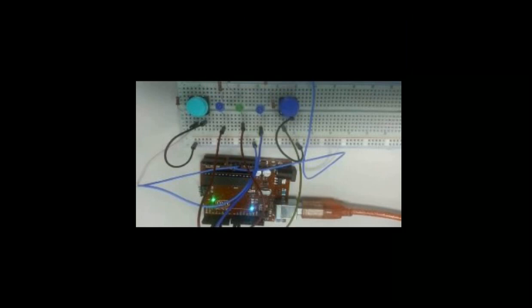Now this is my circuit again, and the yellow button represents the right switch, the red button the left switch, and the red LED close to each of these is the corresponding LED, and the one in the middle is the interior light.